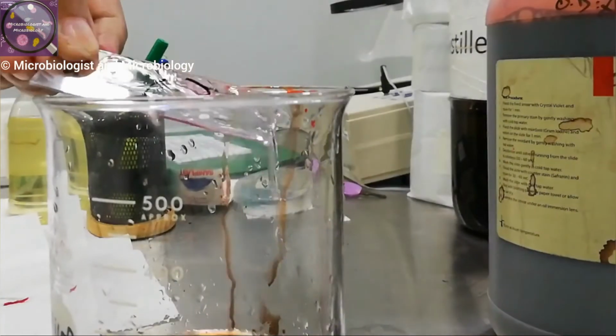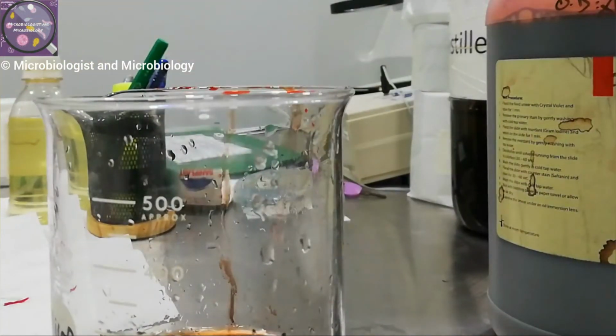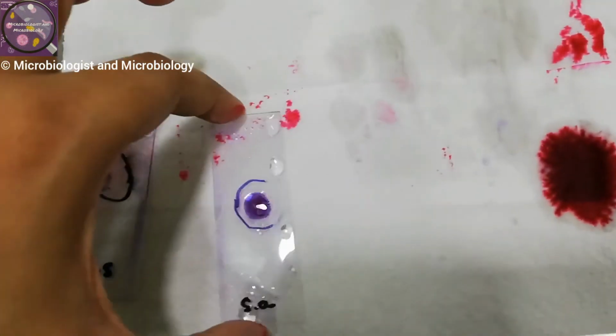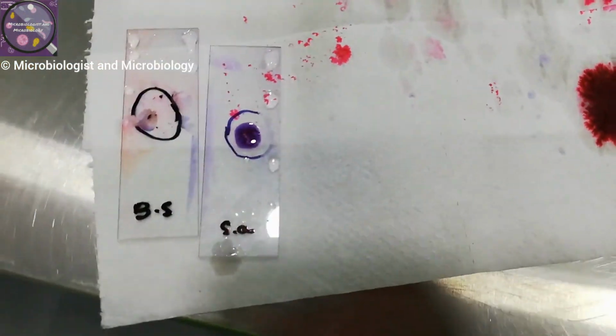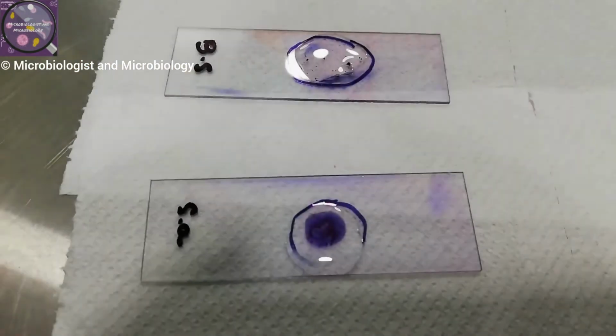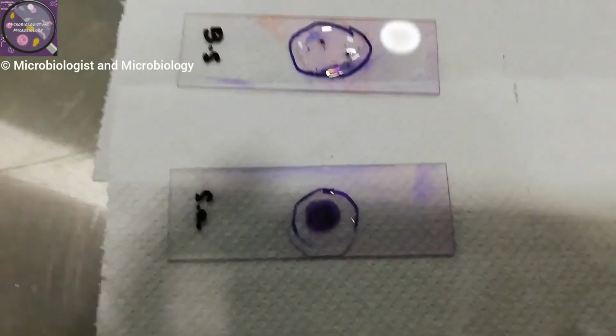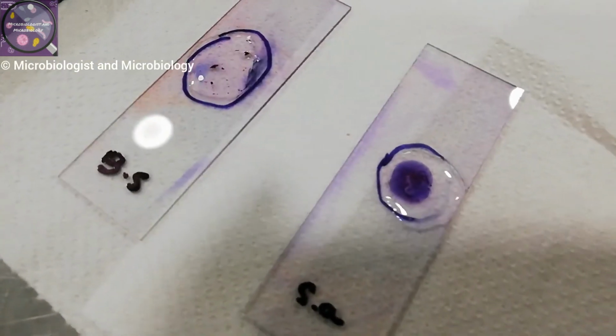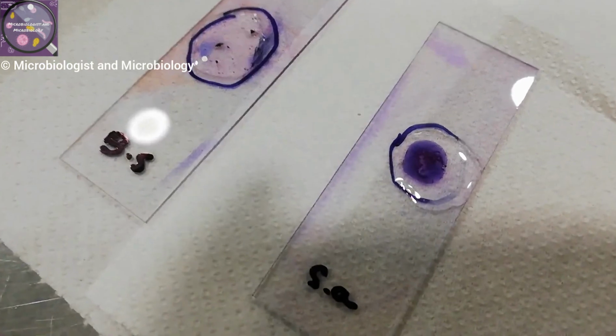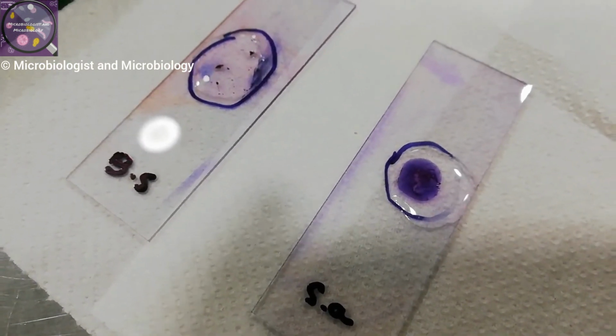Again, wash with water. If your slides are wet, dry them with a lint-free cloth or tissue first, then blot dry. Now add a few drops of cedarwood oil. Now these slides are ready to be examined under the microscope at 100x.